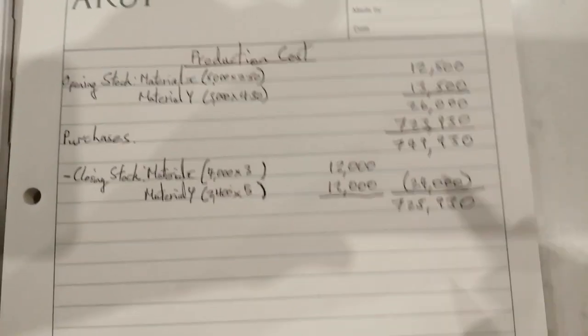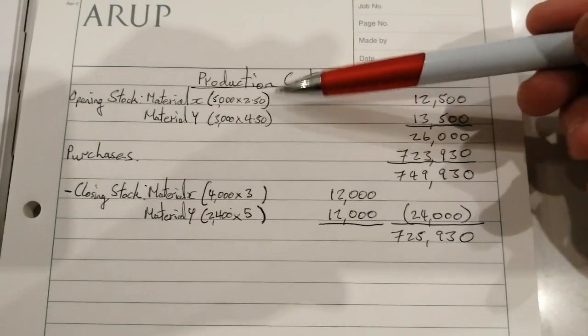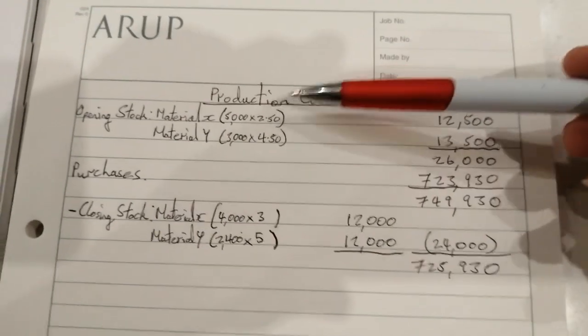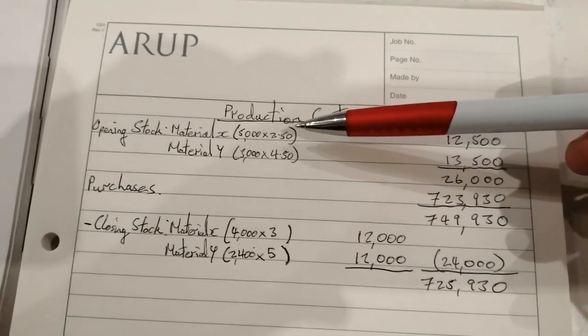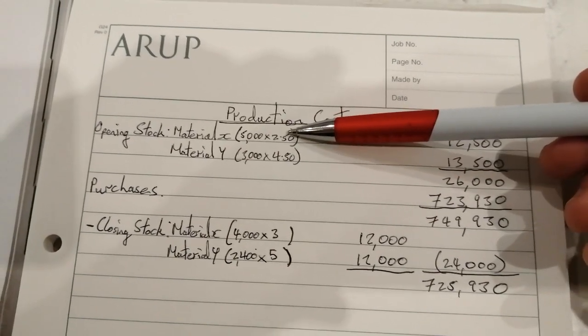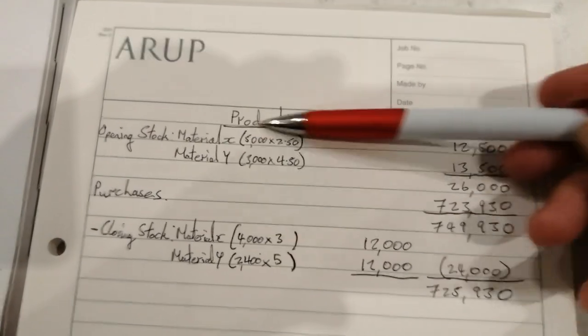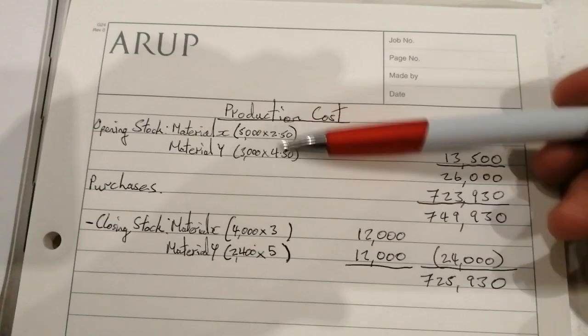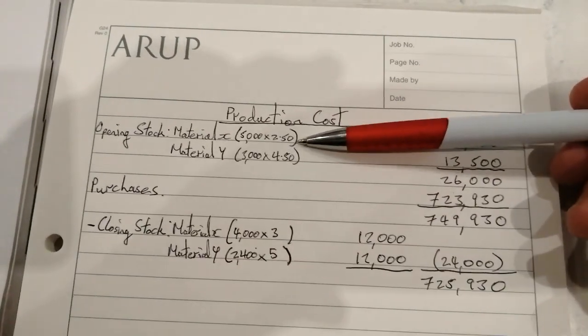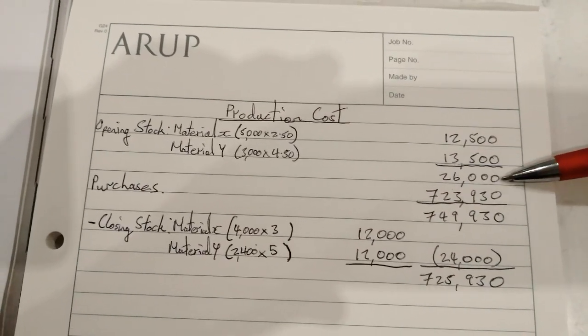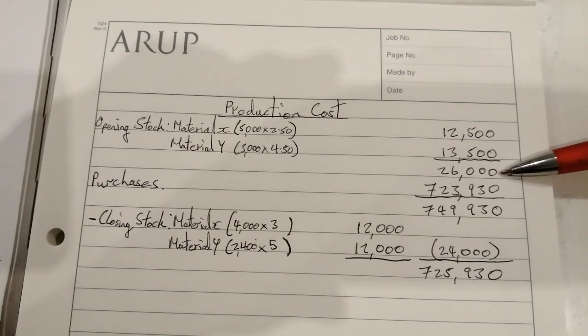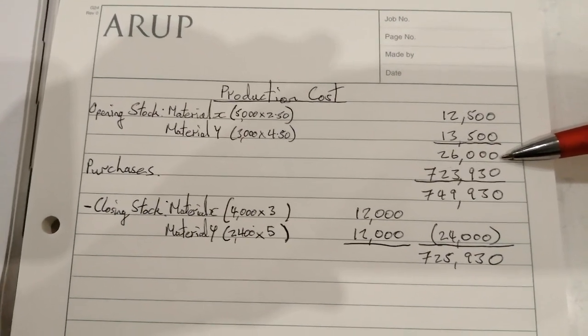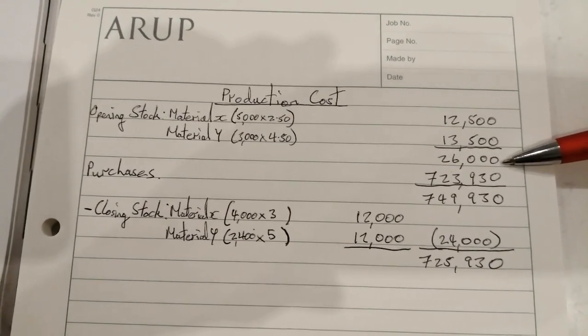So just a quick talk about why that's the cost of your materials. Well, first of all, when you went producing stuff this year, you used all of that stock that you had left over from last year. You used that up first. So that 26,000 is definitely part of the cost of the materials that you used for your production or manufacturing this year.